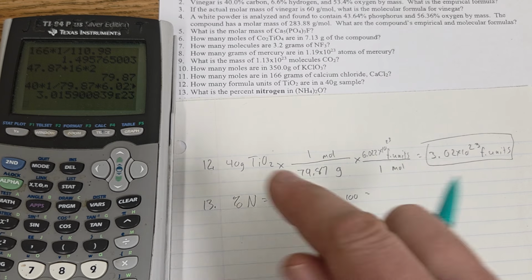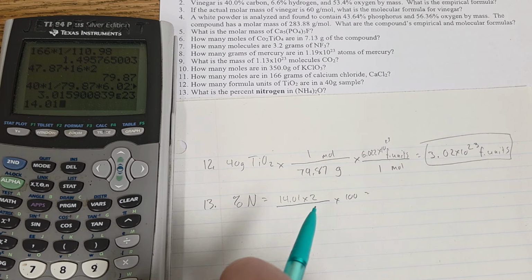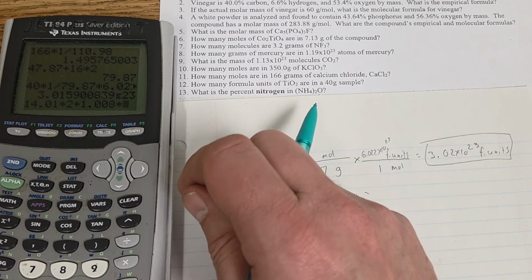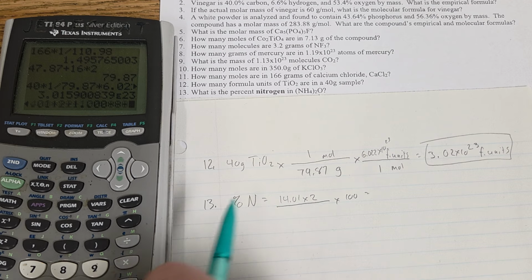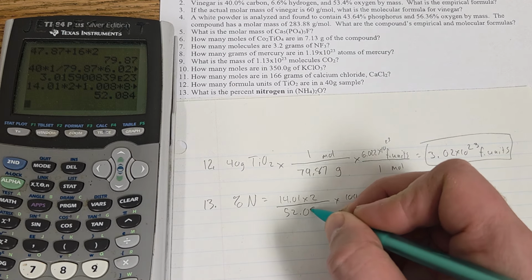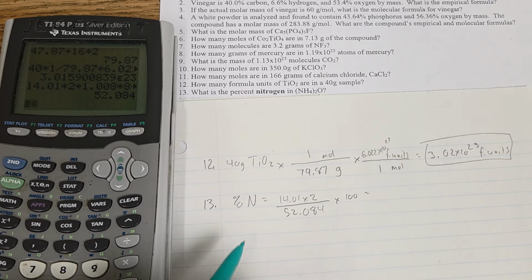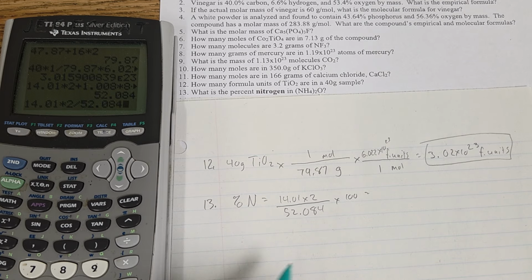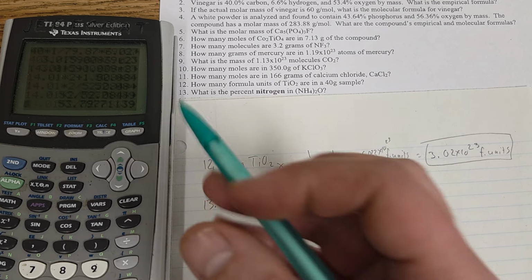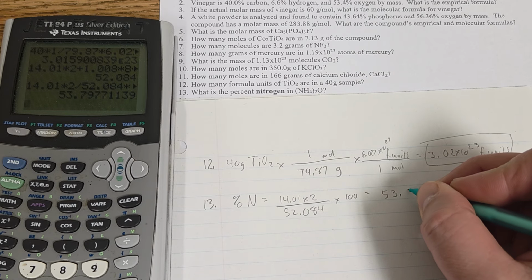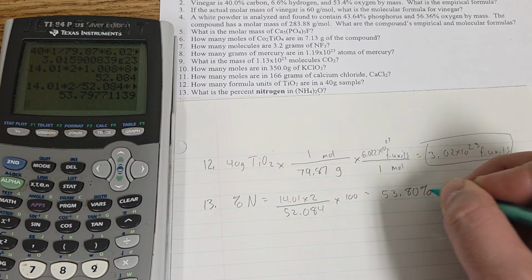So we need to take, for the whole compound, the mass of nitrogen times 2 plus the mass of hydrogen times 8 plus the mass of oxygen. So 52.084. Then plug this into our calculator. And we get 53.8% nitrogen.